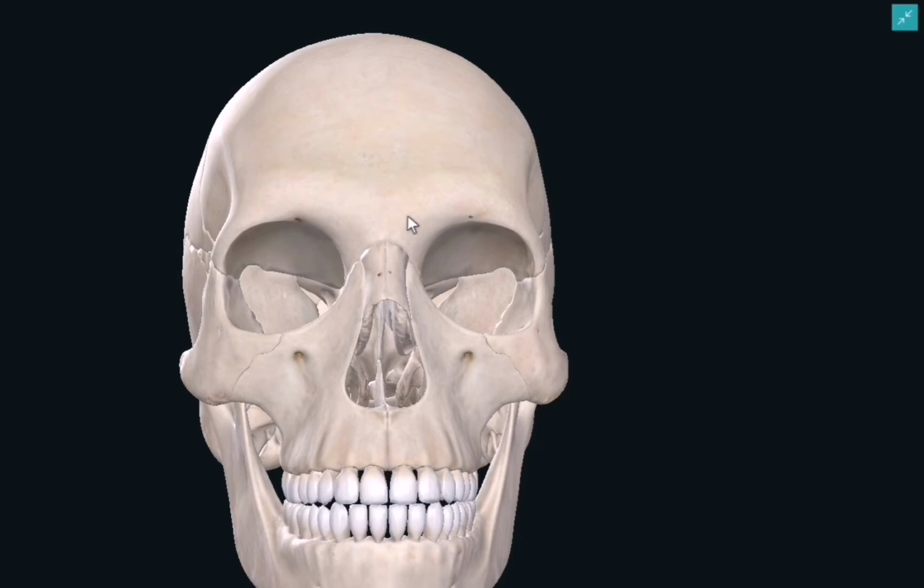What about the sutures? Sutures are named according to the bones connecting them, meaning this suture is called frontonasal, and this suture between the 2 nasal bones is called internasal, and this suture between the 2 maxillary bones is called intermaxillary.